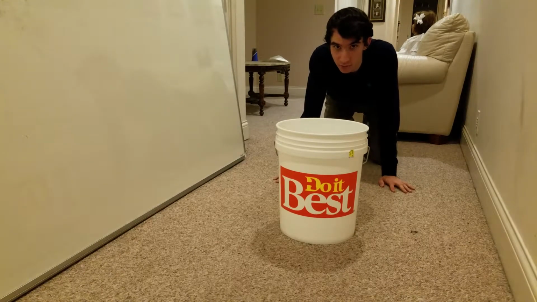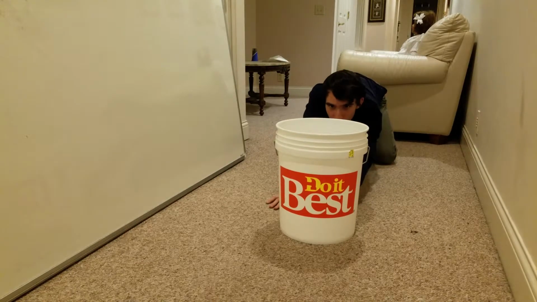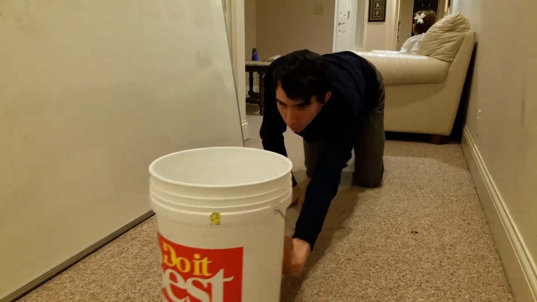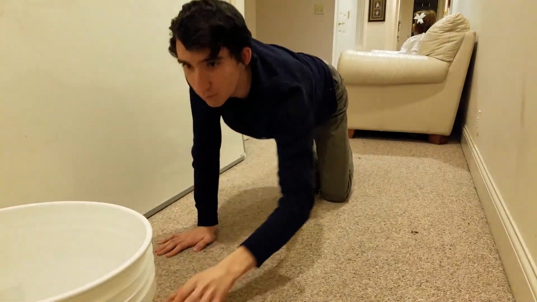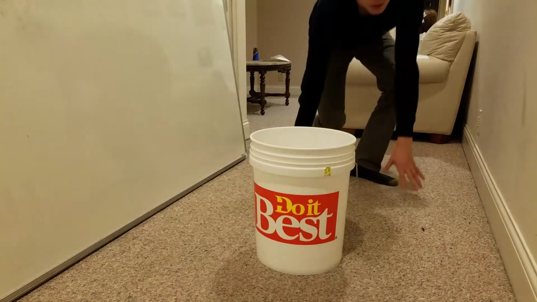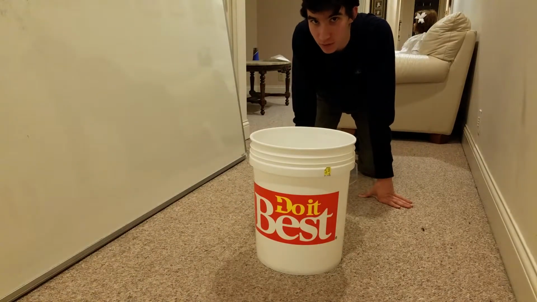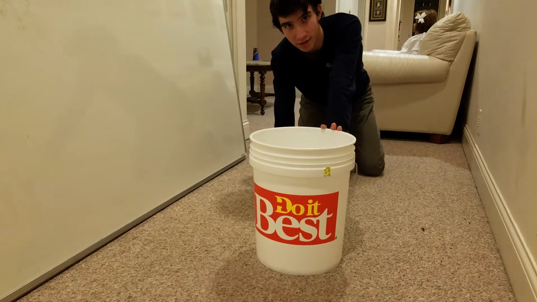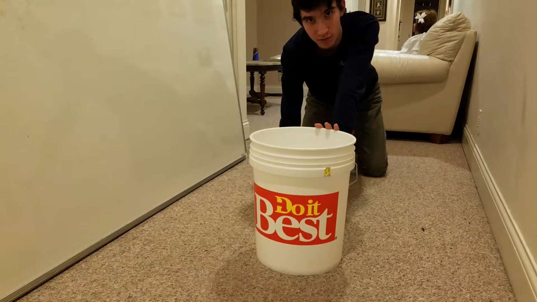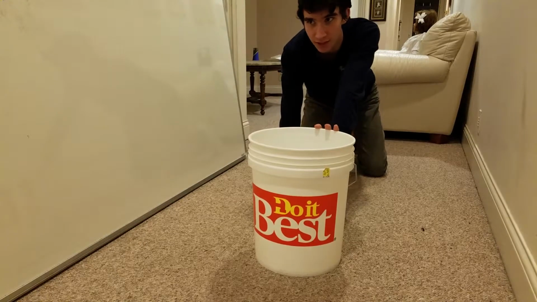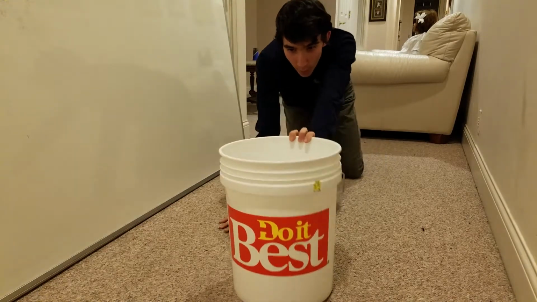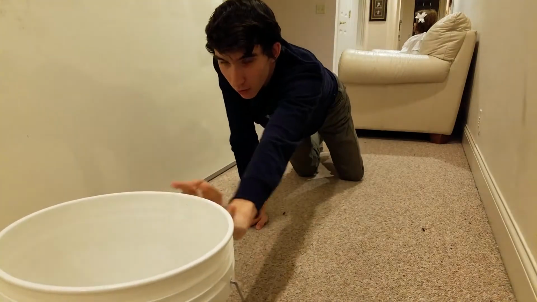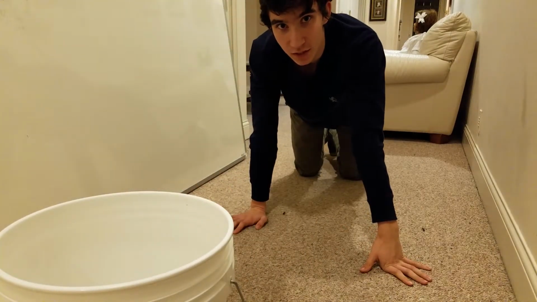If I horizontally push this bucket with 50 newtons of force, then I'll have worked it 50 units. But if I push this bucket at an angle 45 degrees relative to the ground at a force of 50 newtons, then I'll have worked it 35-ish units.